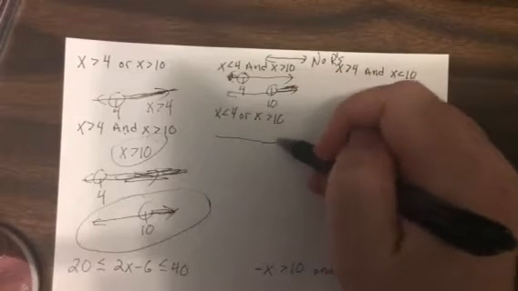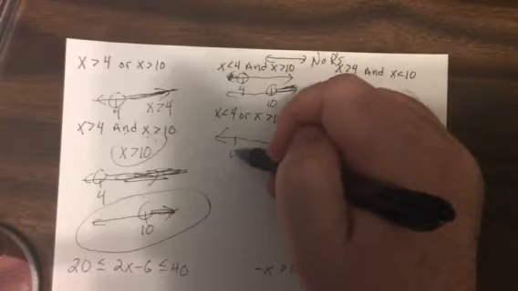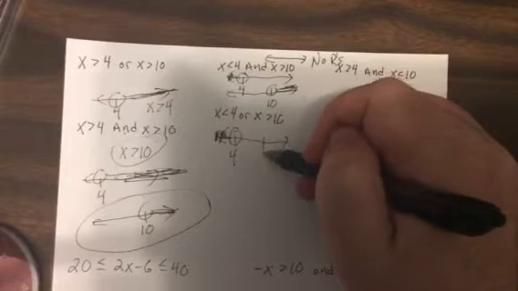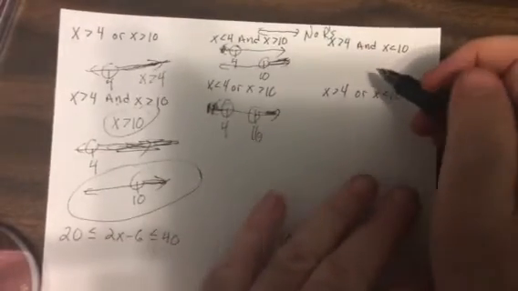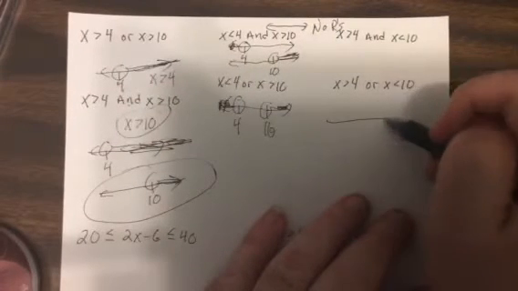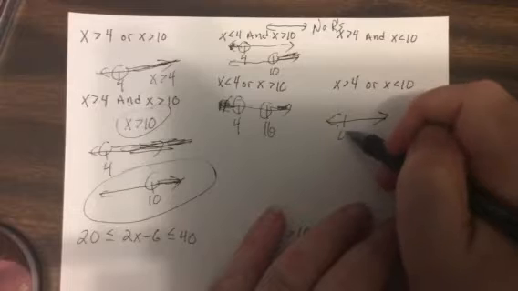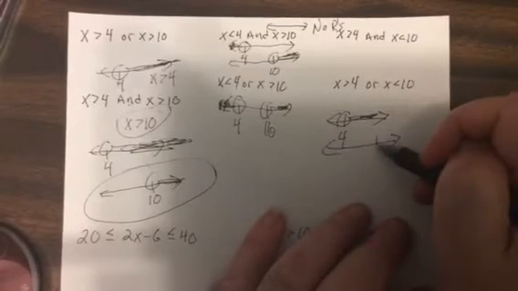So this one, "or," wherever they're shading, bring this down, bring this down. So it'd be this one. And this one, 16. Now this one, here's greater than 4. Here's less than 10.